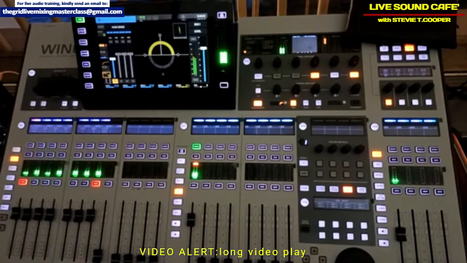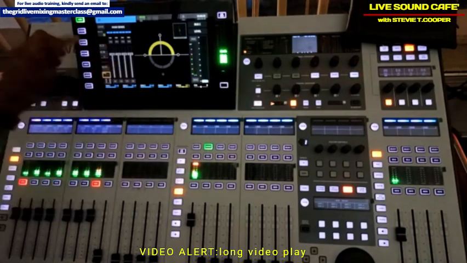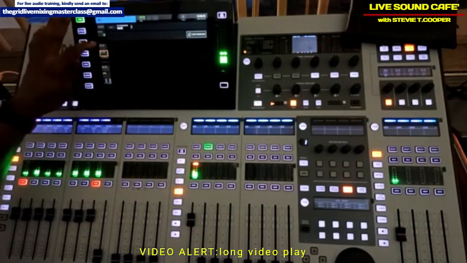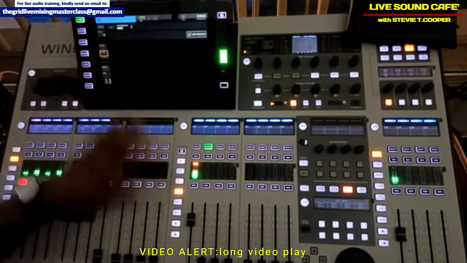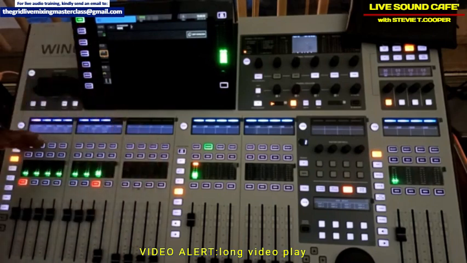Now, the next thing I could do is to add an effect just to make it wet. Before I do add the effect, I want to pan it a little bit.